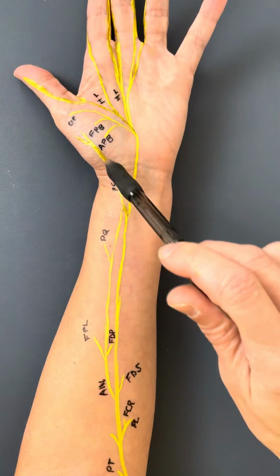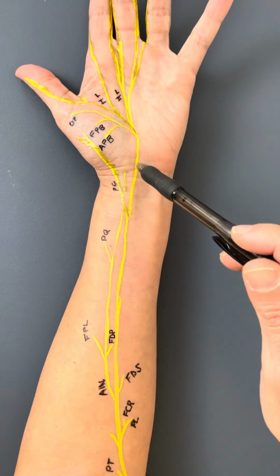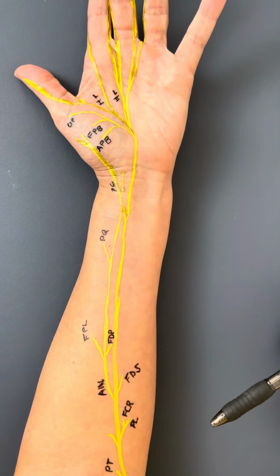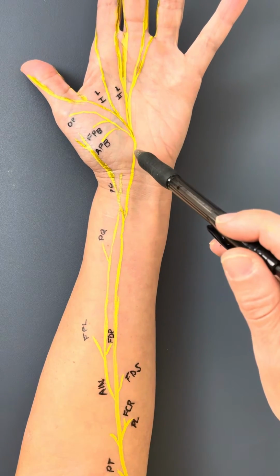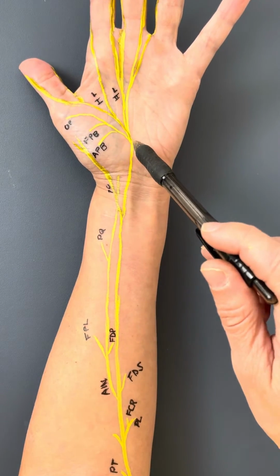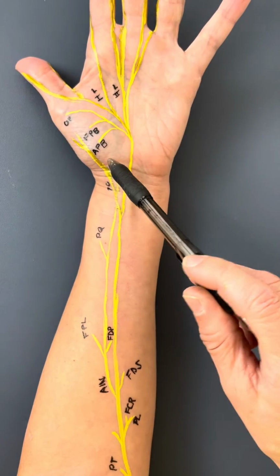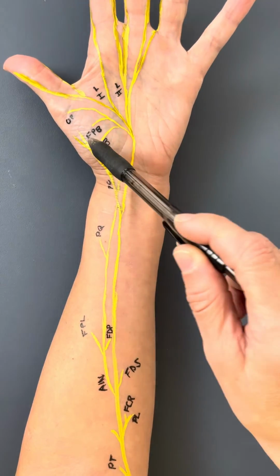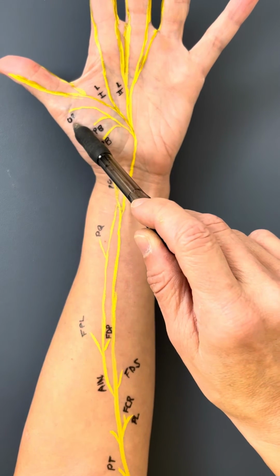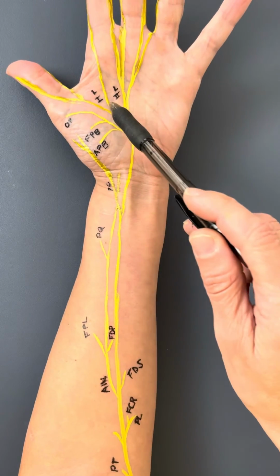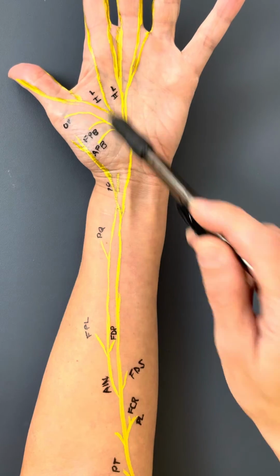There's the palmar cutaneous branch that's proximal to the carpal tunnel, gives you sensation to the palmar area. And then distal to the carpal tunnel, the median nerve gives rise to the motor recurrent branch, innervating APB, FPB, and then the opponens pollicis. We also have innervation to the radial lumbricals.